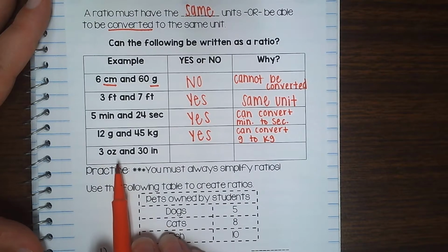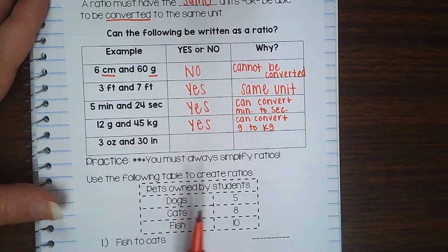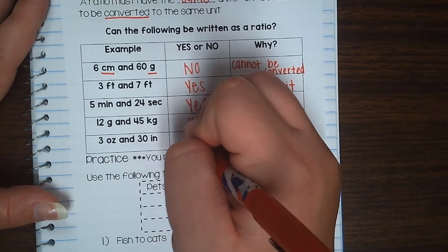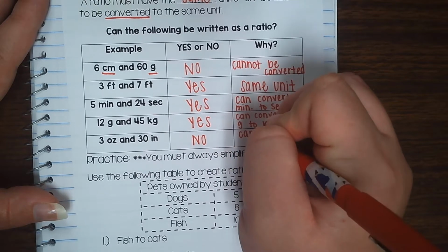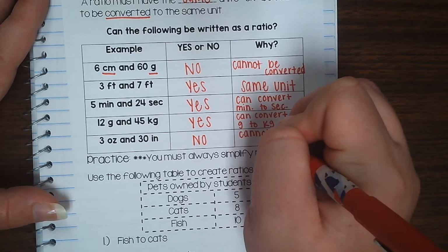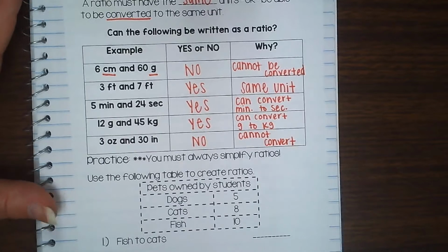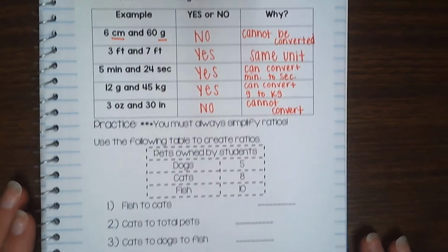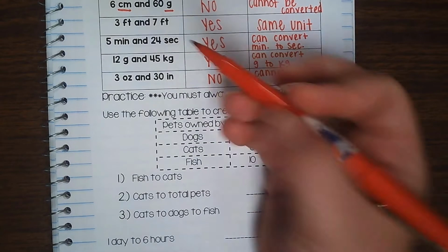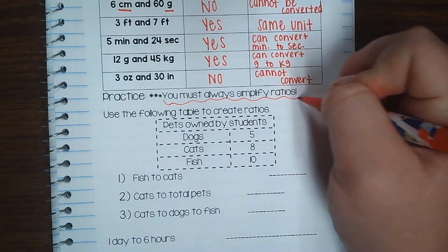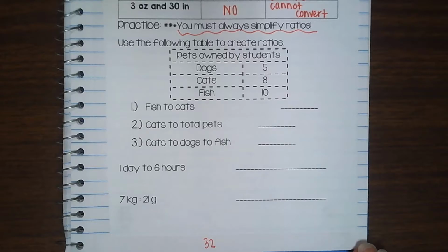And last, 3 ounces and 3 inches. Can we write those as a ratio? No, we cannot, because you cannot convert. Okay, in our practice, it gives us that reminder that you must always simplify ratios. So let's underline it or make it squiggly so that we know that we always simplify our ratios.